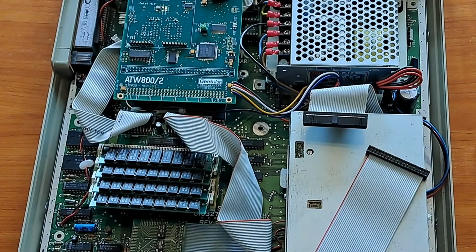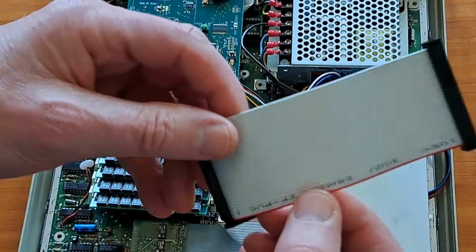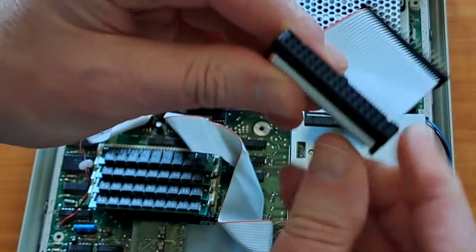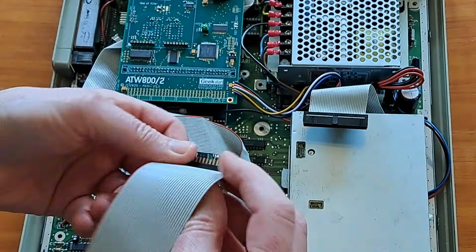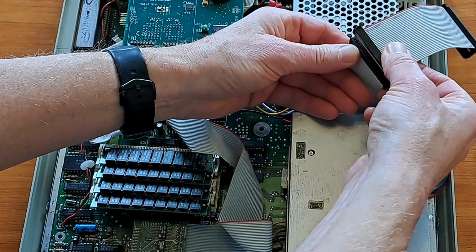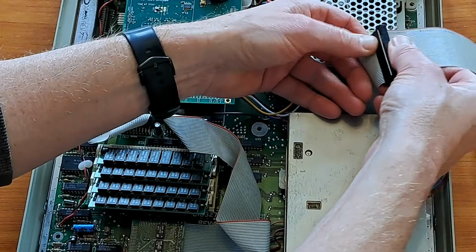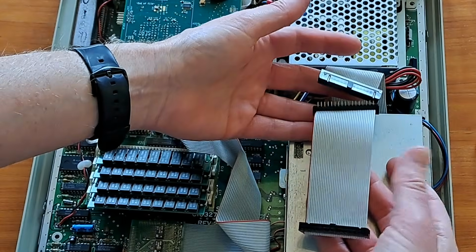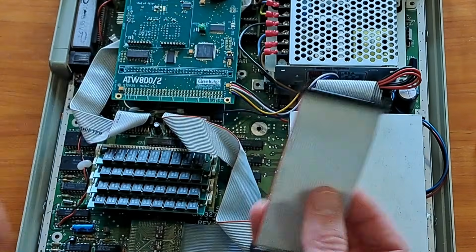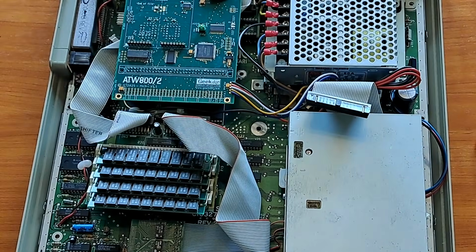For this I ordered this male to female flat cable. Then I can disconnect pin 10 here. And then connect it to the switch. There's just one problem. When I connect the male connector to the floppy connector, it turns out it doesn't have any grip at all. So it's not a male connector, but a PCB connector to solder into a PCB.